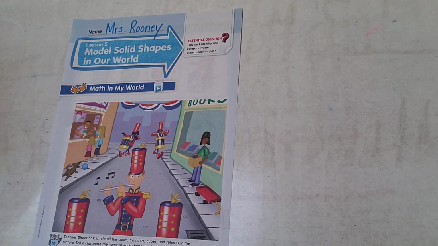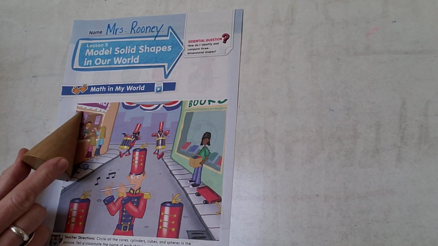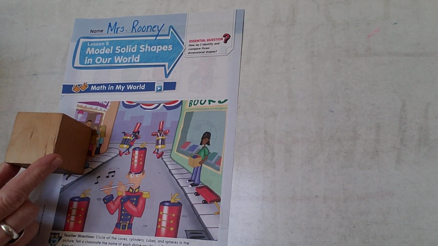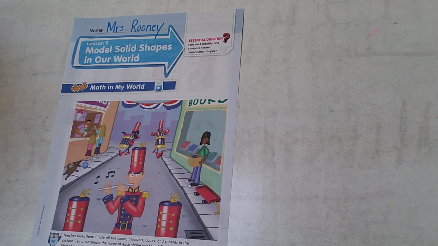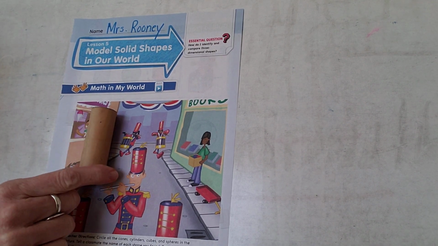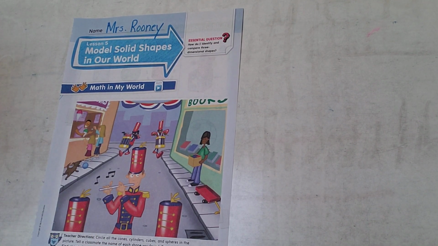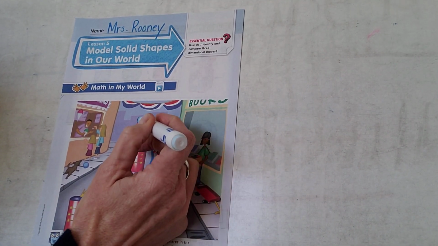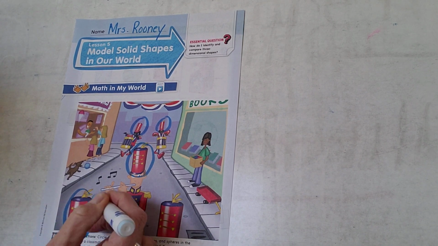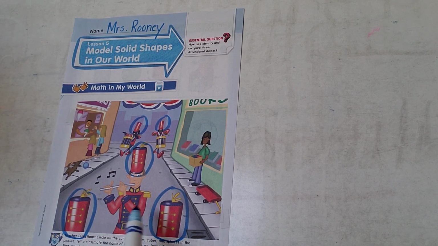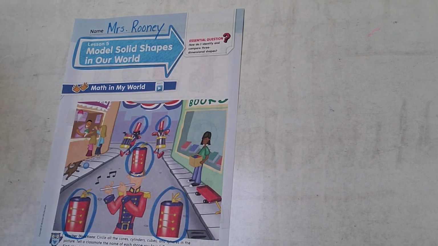Well, let's take an example. Does it look like a party hat? I'll put it on this side. Does it look like a party hat? No. Look like a cube? No. A sphere? No. A cylinder. Very good. Let's circle the cylinders that we see. So all of these musicians, their hats look like cylinders, right? All right, so we have 1, 2, 3, 4, 5 cylinders that are just the hats right now, okay?